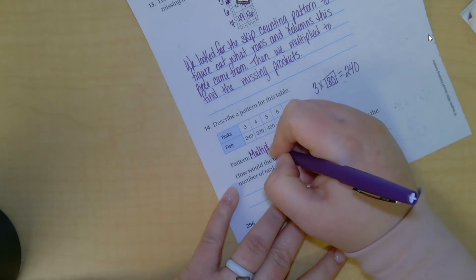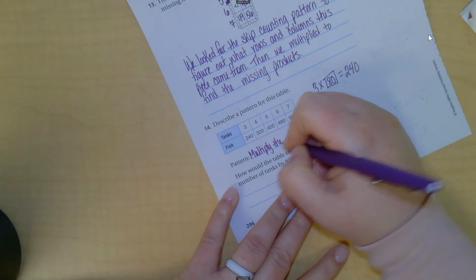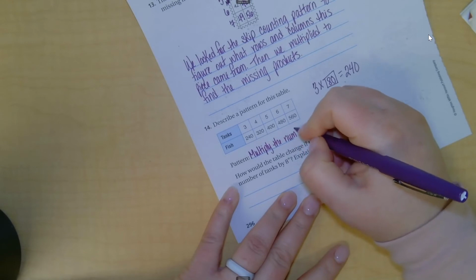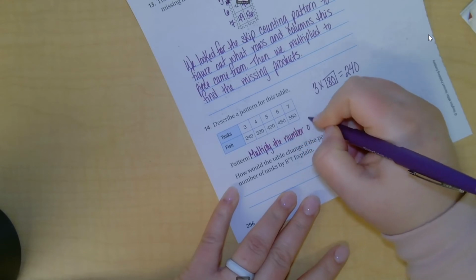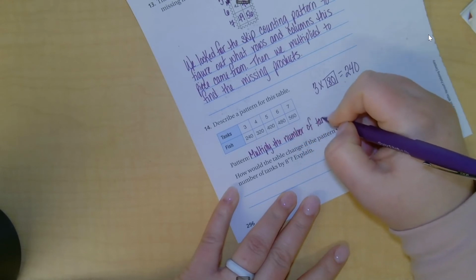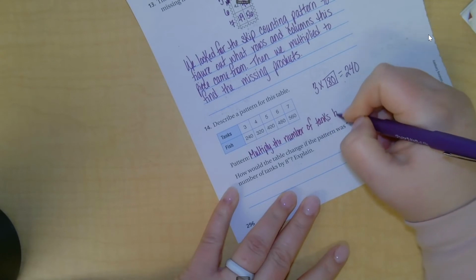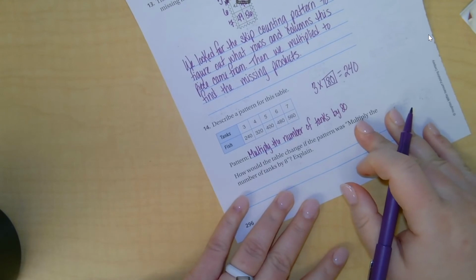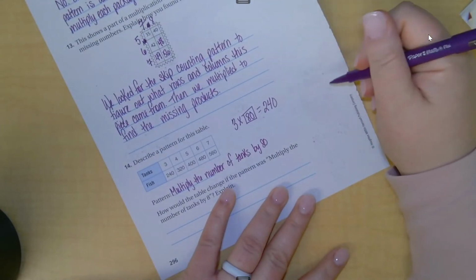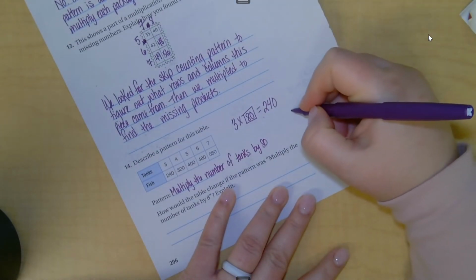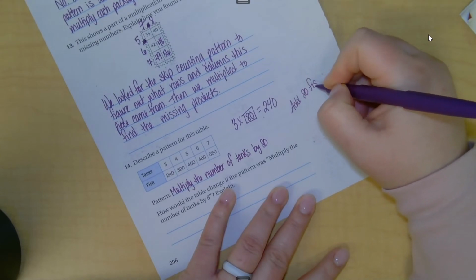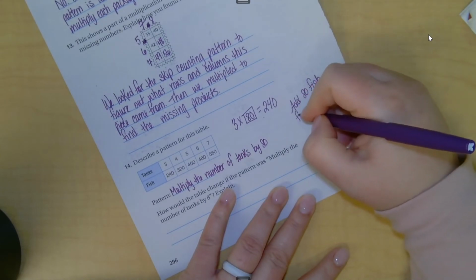They didn't make this line long enough. But that's not the only way you could write it, okay? So over here, I'm going to write another way that you could say it. You could also say add 80 fish for each tank.